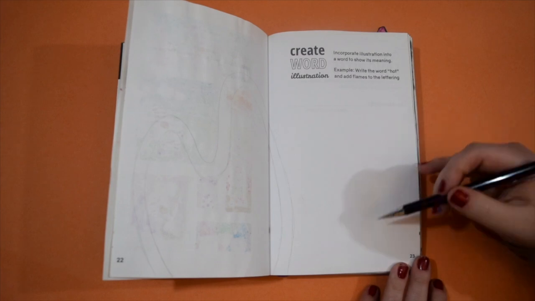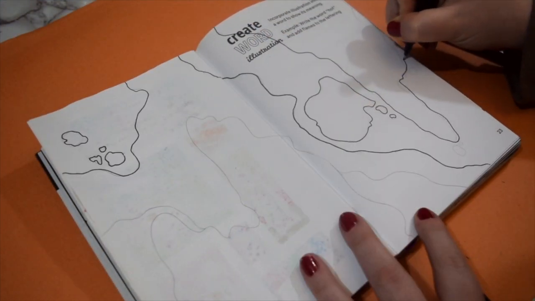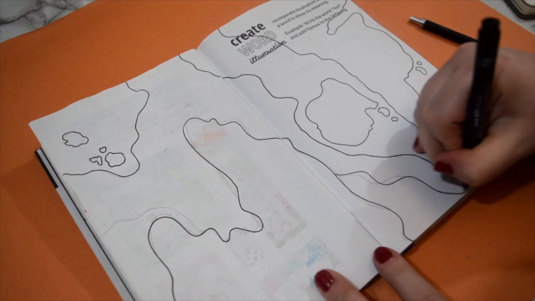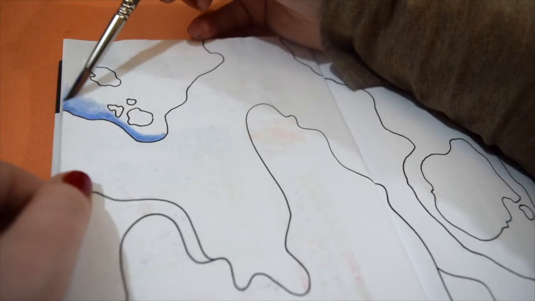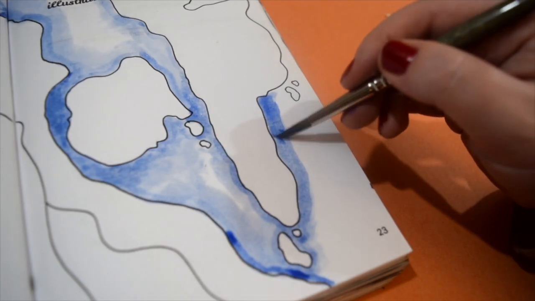Because I wanted to turn this double page spread into a map, but I'm going to have the word hidden within the map. So I did an outline of the word map and then I tried to bring in the bits of land and the sea with that. So with the M I decided to turn that into like this big massive river that runs across the land. The A is like a little island and then the P is like a little bit more land.